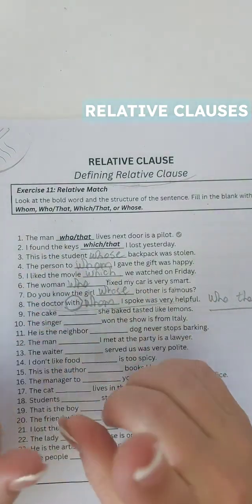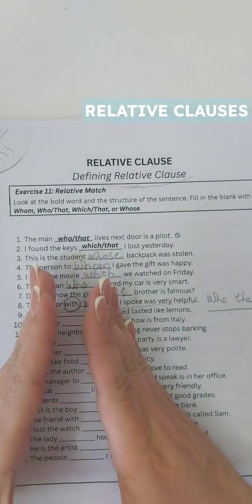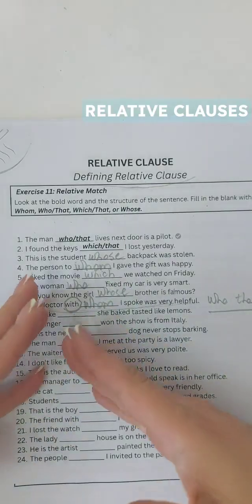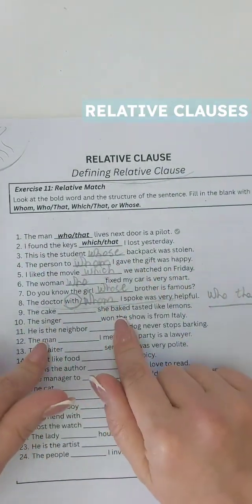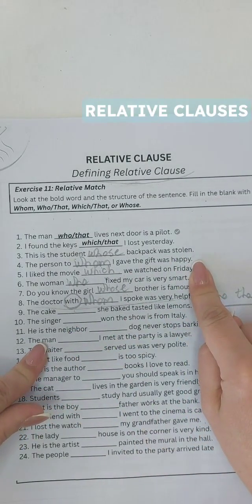And of course, guys, don't worry if you don't understand something. That's why I'm here. We are going to practice relative clauses every day, from Monday to Friday.